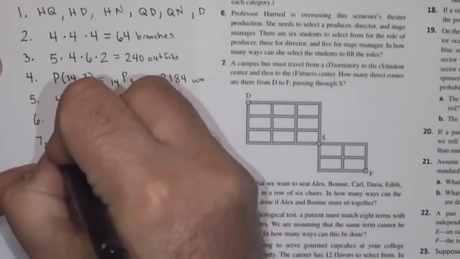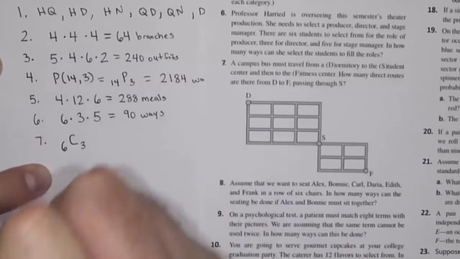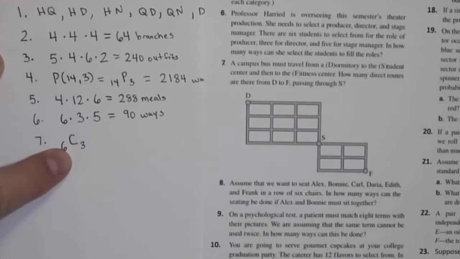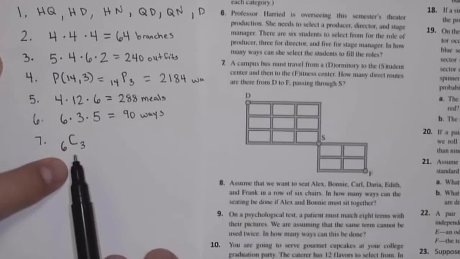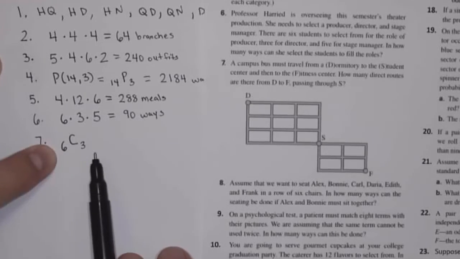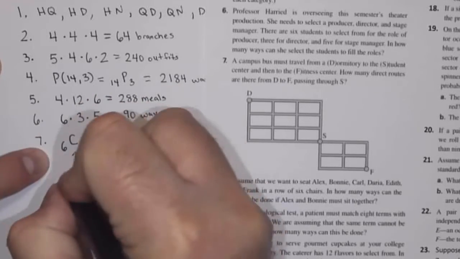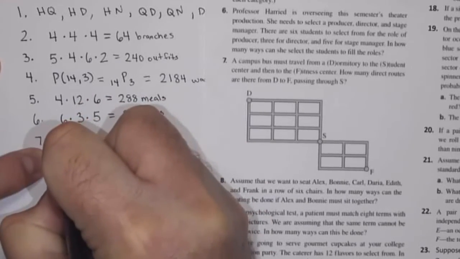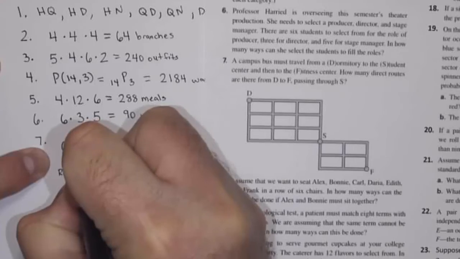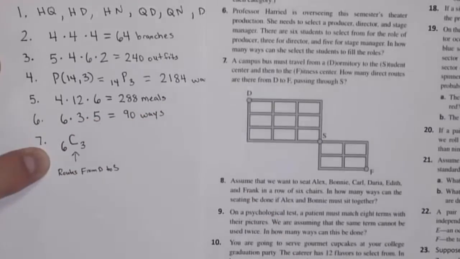So this is going to be a combination of 6, and we're choosing 3 ways to the right or 3 ways down. So this would give us the number of paths to get from D to S. So this right here is telling us the number of routes from D to S. That's what this combination's telling us.